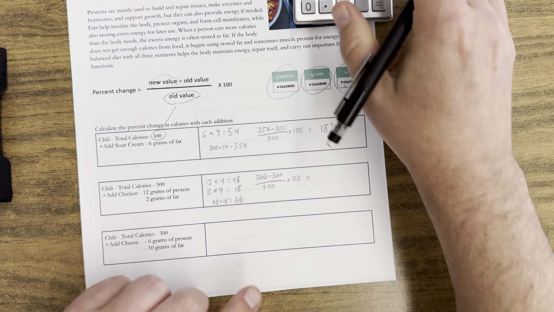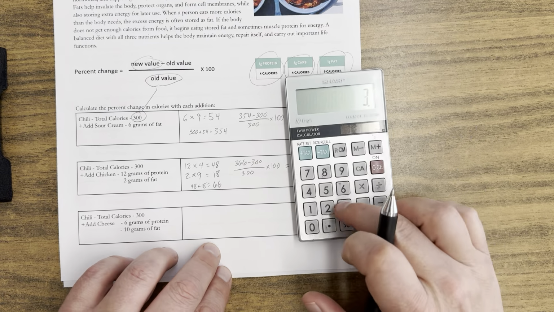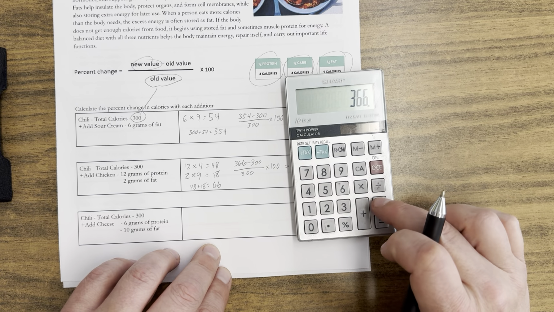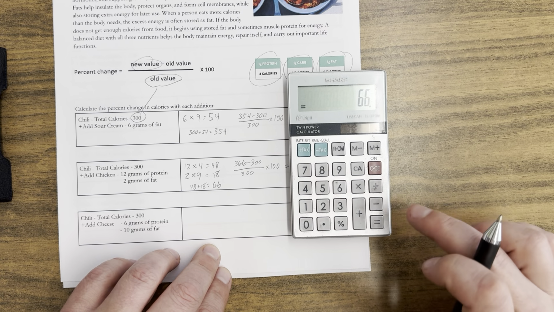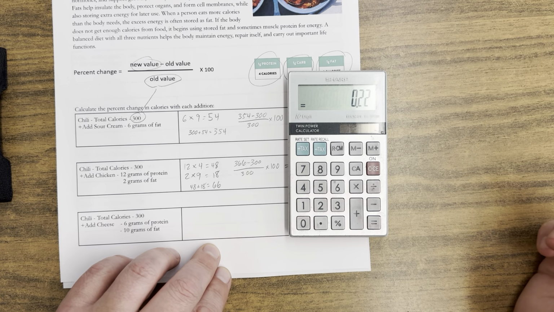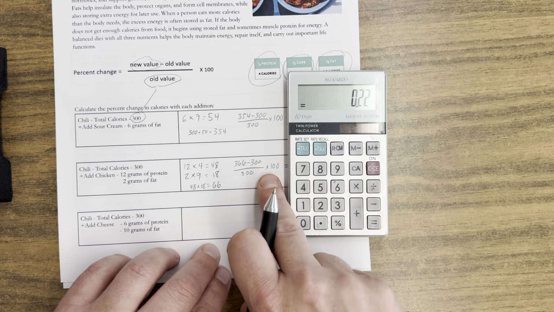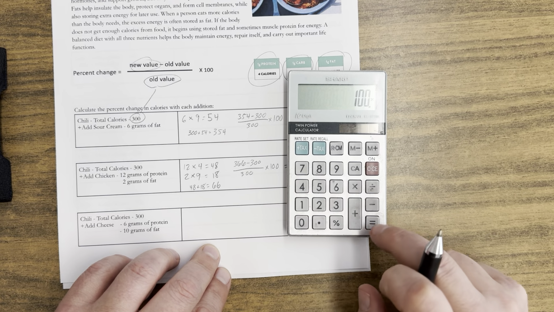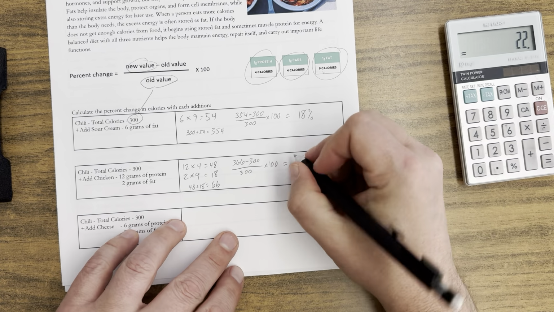So what do we got? 366 minus 300 divided by 300 equals 0.22, times 100 equals 22%.